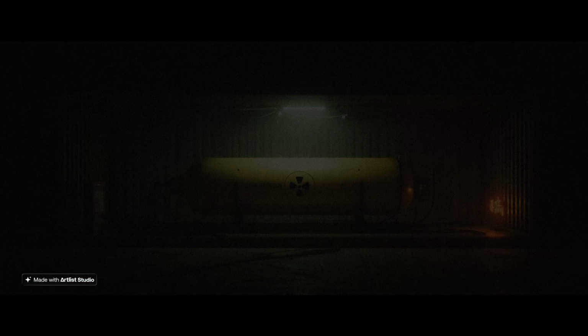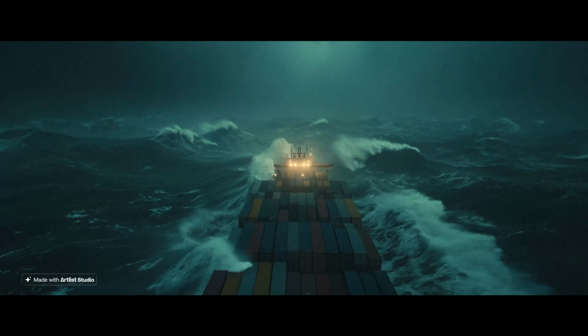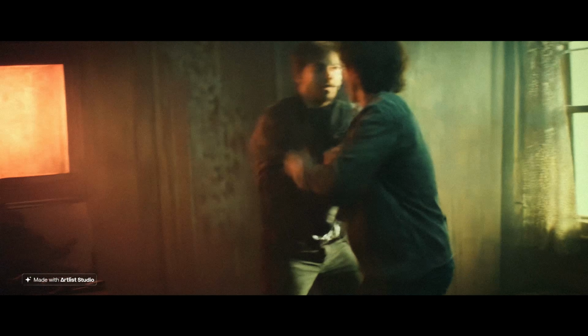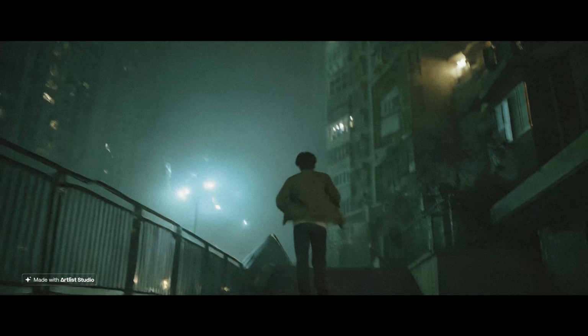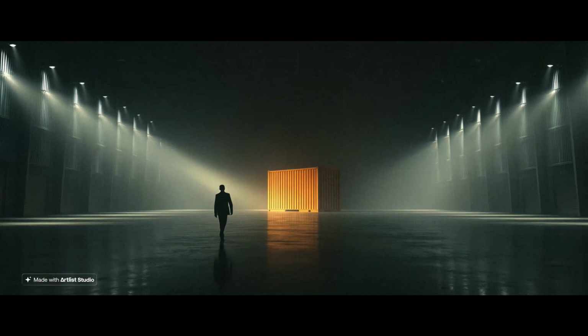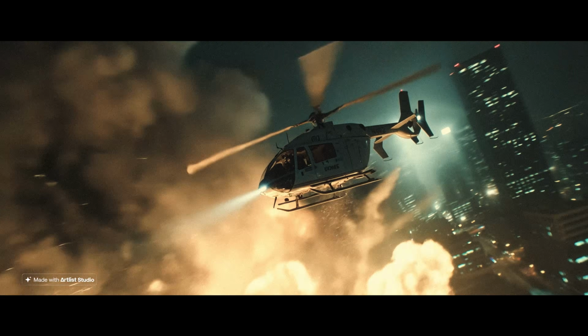Every life you try to protect could cost everything else. The pattern never changes. The odds become impossible. And somehow, the mission always finds him.